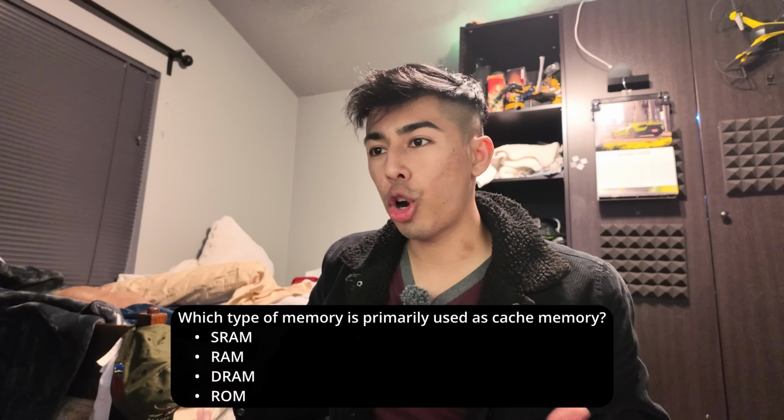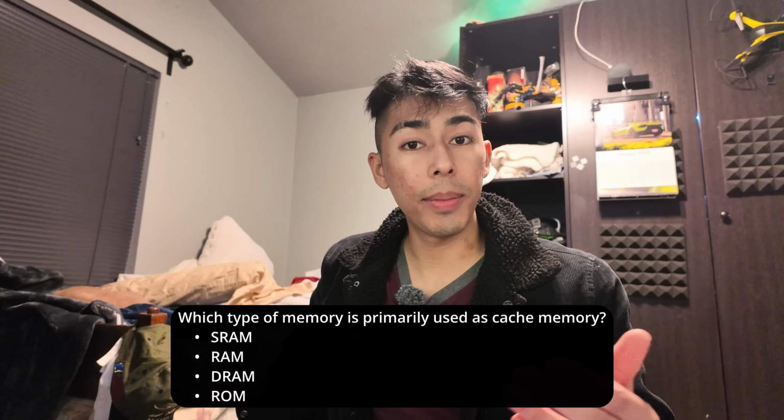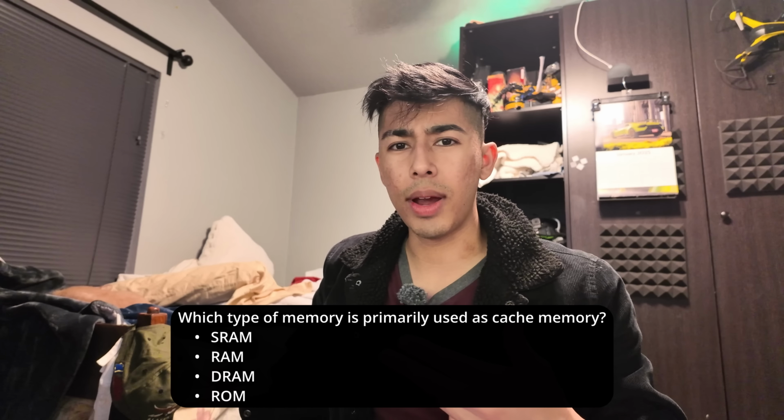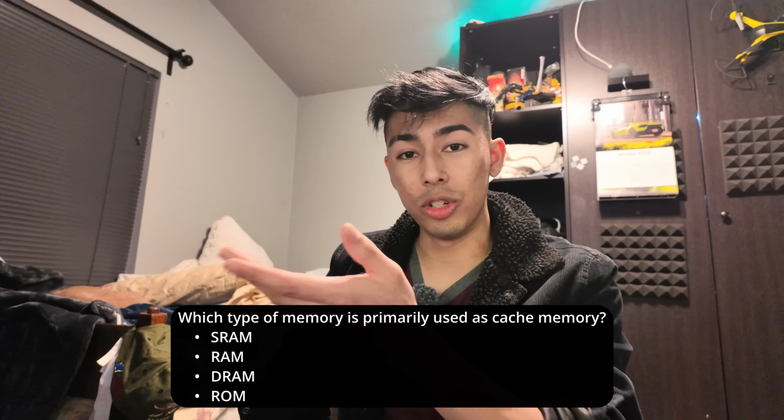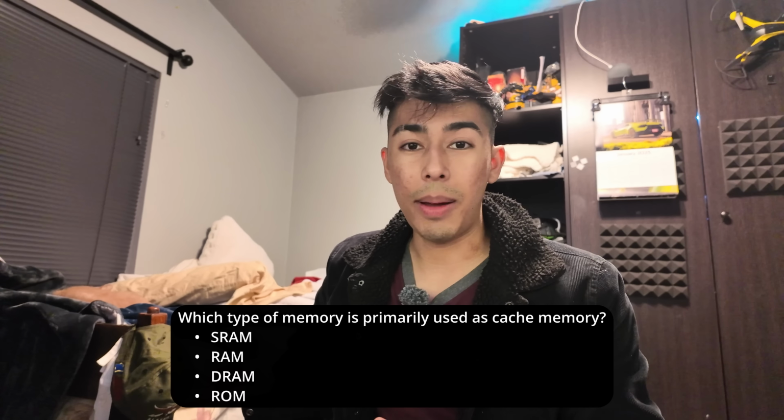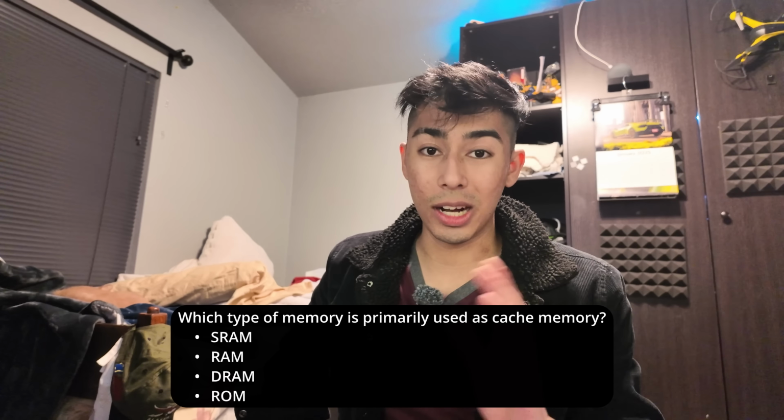RAM is just a general term, so that's kind of out. RAM could be used to describe SRAM, DRAM, or any other kind of RAM that's out there. The RAM that's for the GPU, the RAM that's for laptops. It's very general, so that's not going to be our answer.